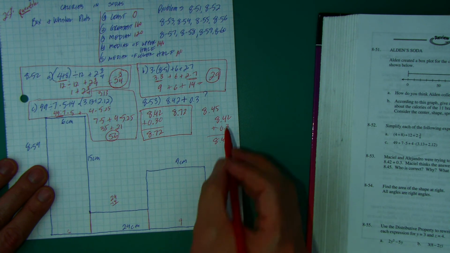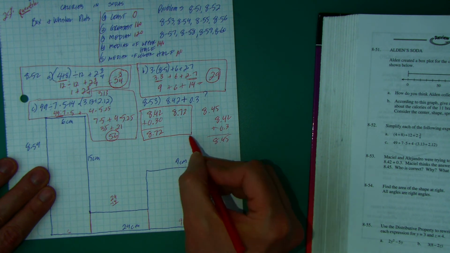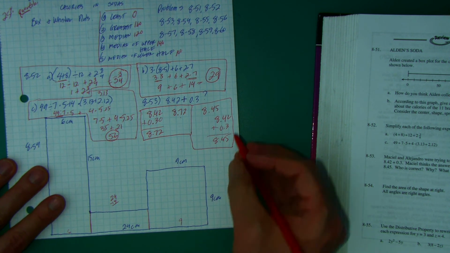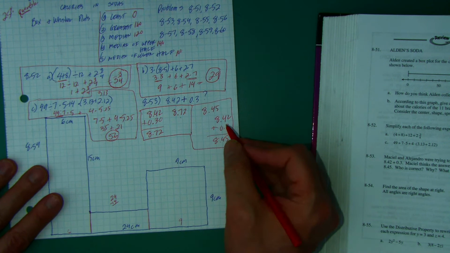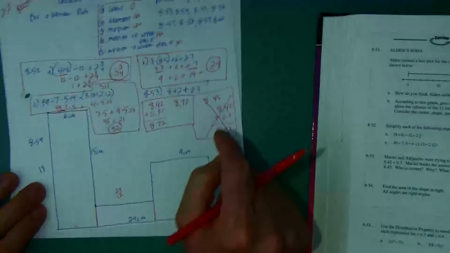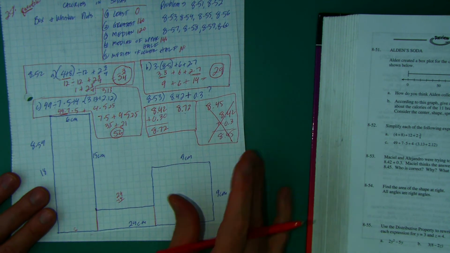We don't want to leave that there, because if we come back and look at it later, we might assume that, okay, that's how you do it. No, put a big X through it. You don't have to erase it. It's kind of cool to have a wrong answer with a line through it that tells you that's wrong.